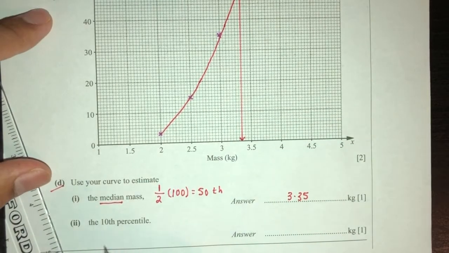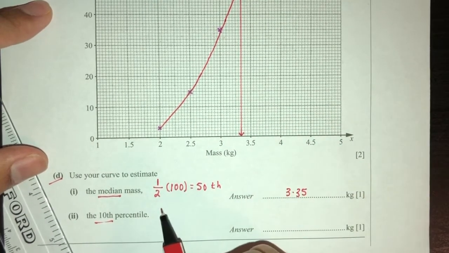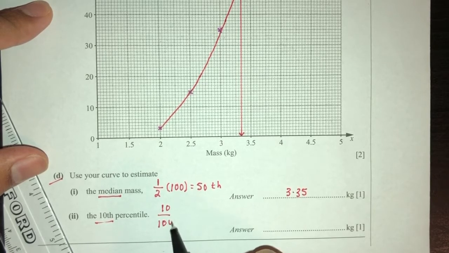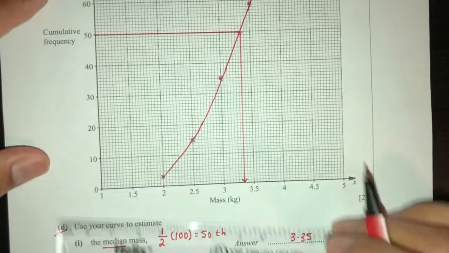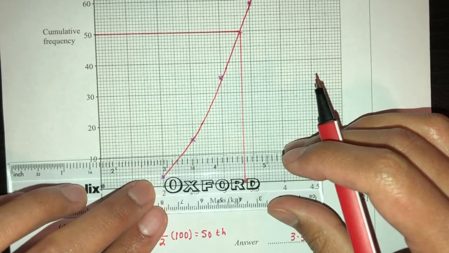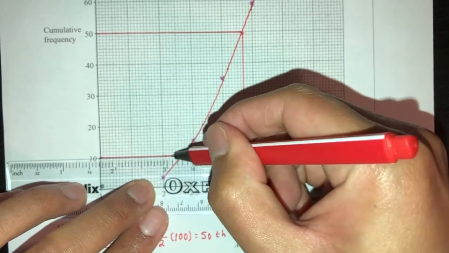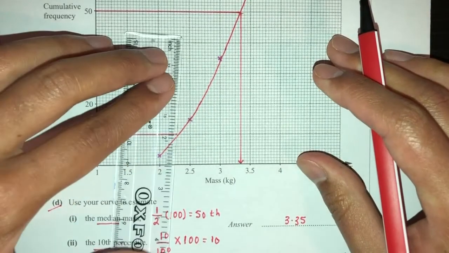Now for part 2, find the 10th percentile. Pretty easy. That should be 10% times the number of babies, which is 100. That should be the 10th value. So same steps. Go to 10. You have to draw a line and you have to find the corresponding value.